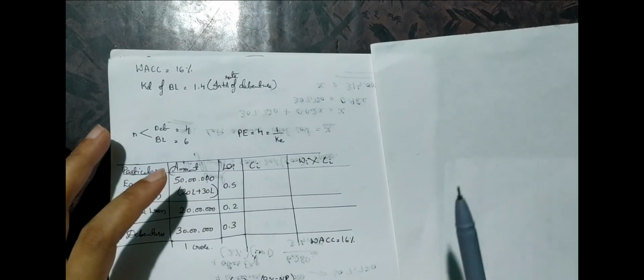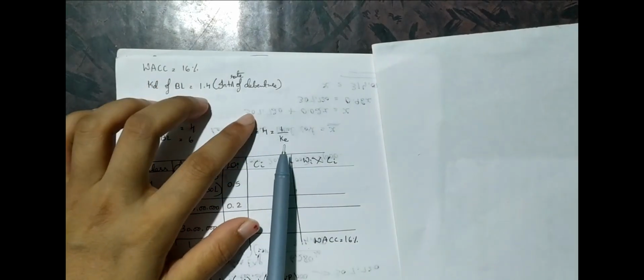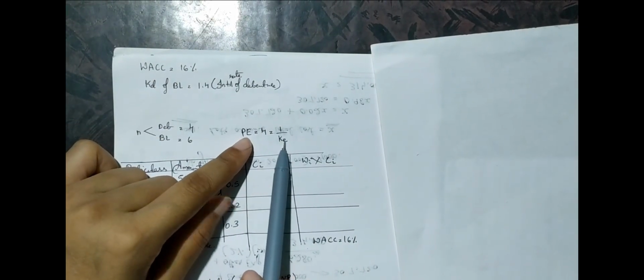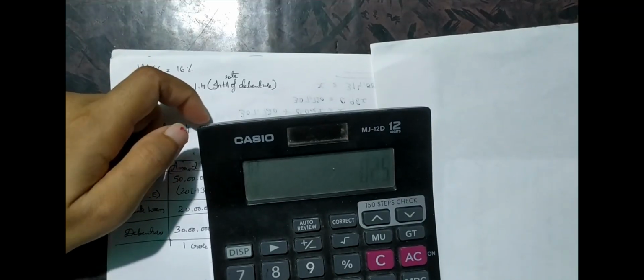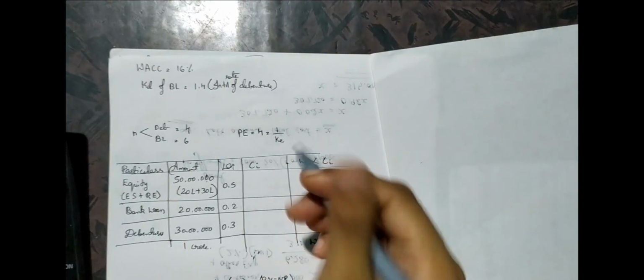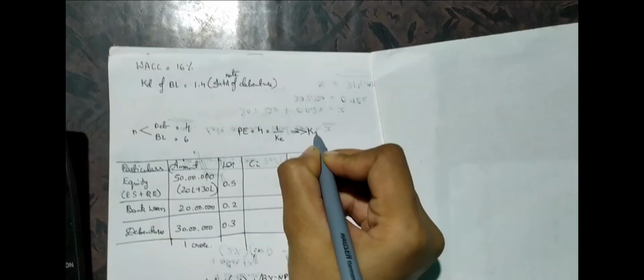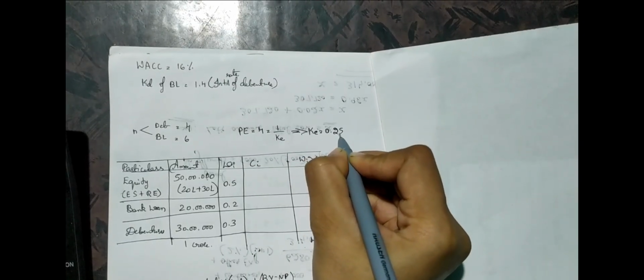Fine. So using all this information, now let's solve this question. So what is PE? PE is equal to MPS upon EPS, and we have one more formula for PE, that is PE is equal to 1 upon KE, right? So from this we're going to calculate the cost of equity. So cost of equity KE is 1 upon PE. So 1 divided by 4 is 0.25. So from this we got KE equal to 0.25.